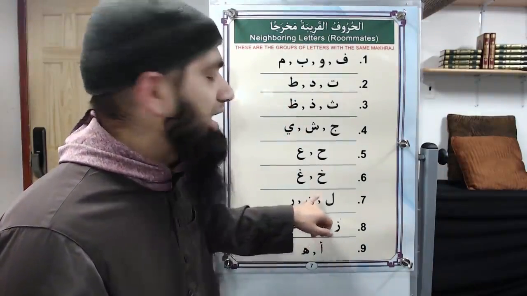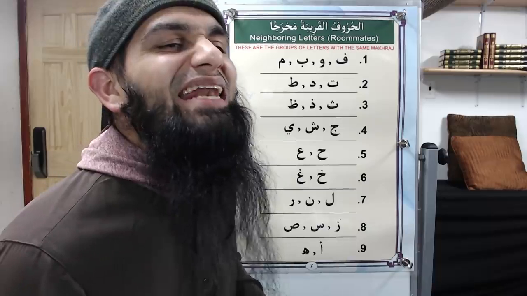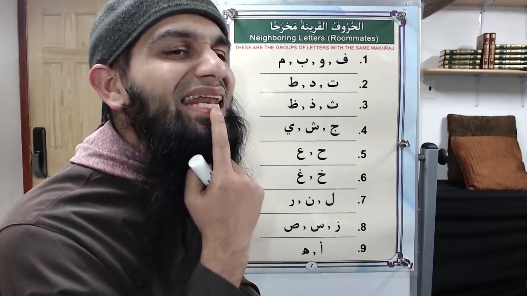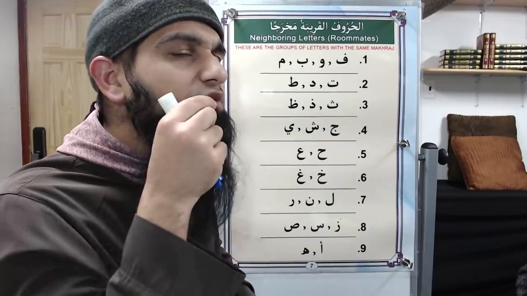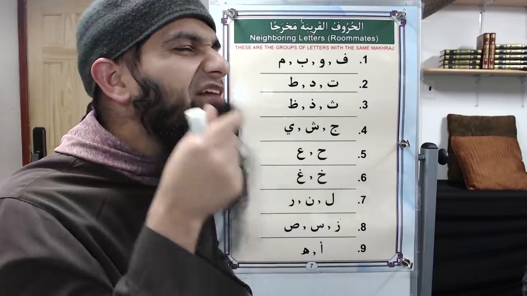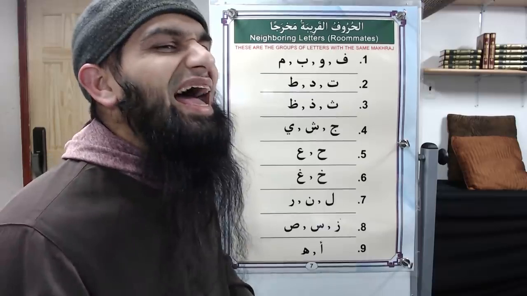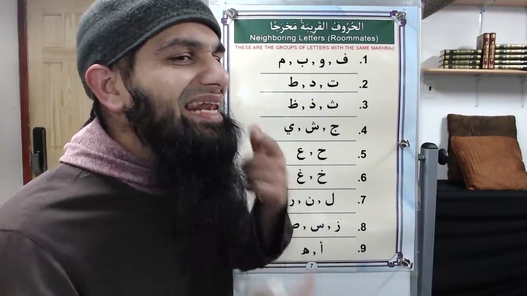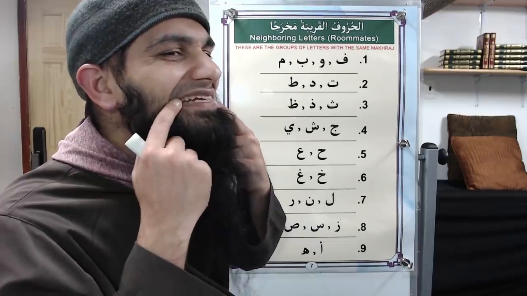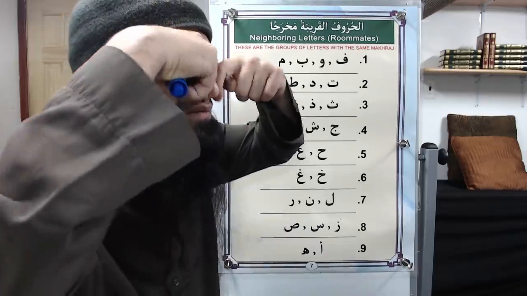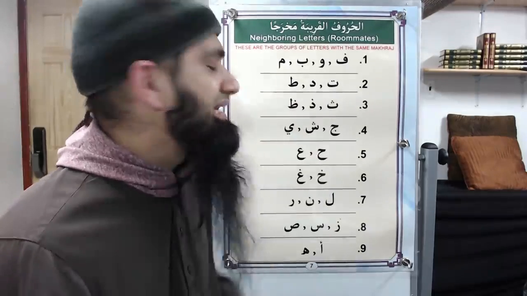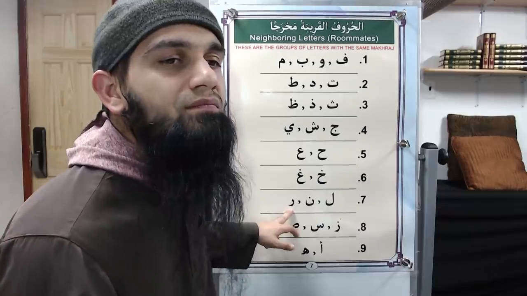Noon. Let's put a before it. An. What happens is that the tongue moved up a bit, away from the roots of the teeth. An. And the sides are closed, so the sound goes back and comes from the nose.